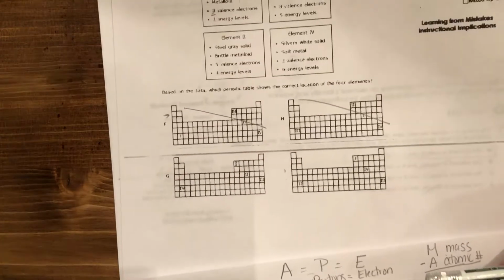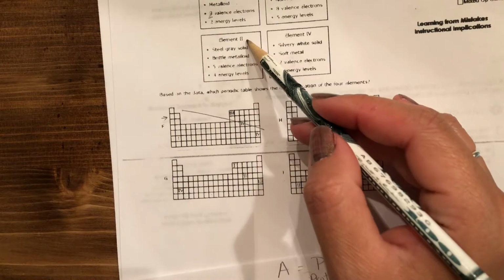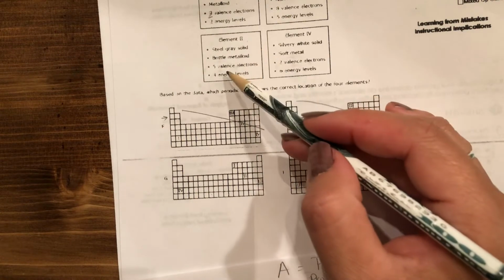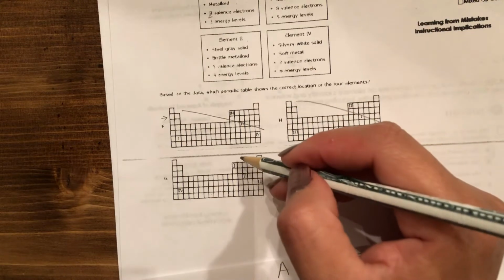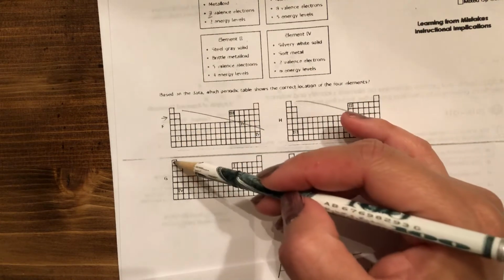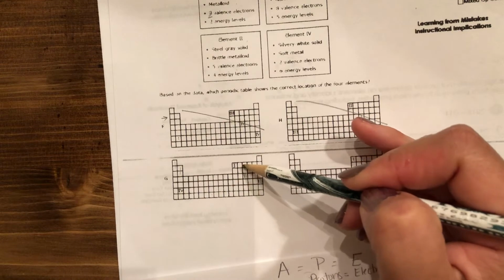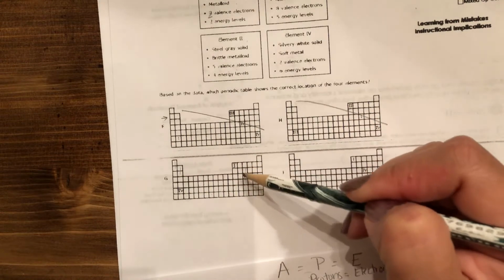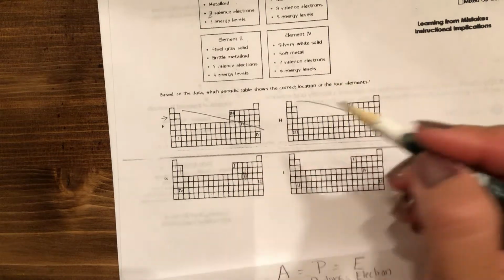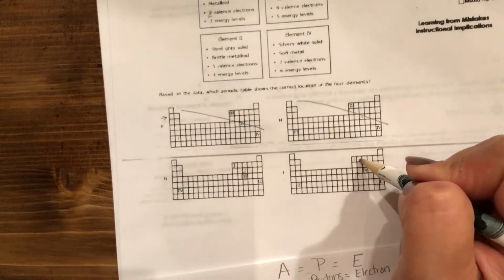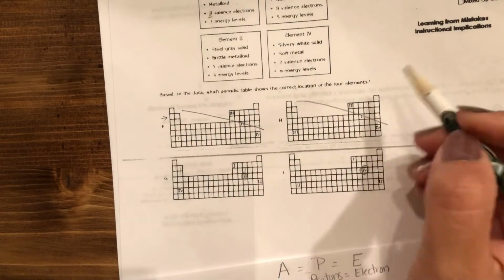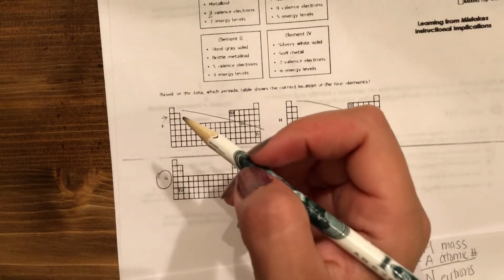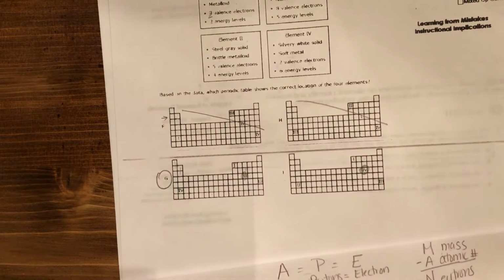So I come over here and I take a look at element number 2. Element number 2 has 5 valence electrons, which means that it needs to be in group 5. So here's group 1, 2, 3, 4, 5. Okay, so it's probably going to be this one, but let's make sure. 1, 2, 3, 4, 5. Oh, nope, that's not it. This is not the correct element. So yes, G was the best answer here. All right, we're going to move on to question number 4.